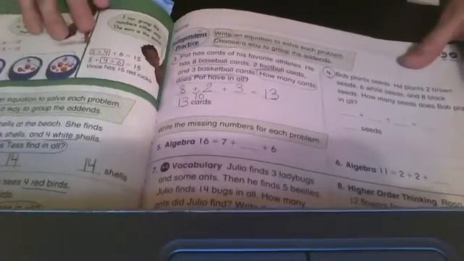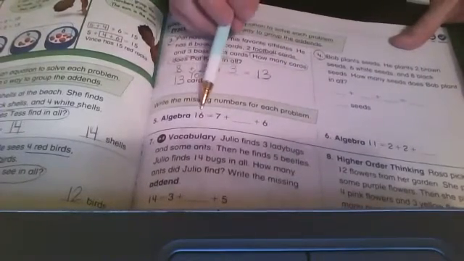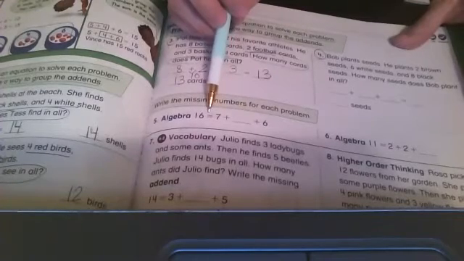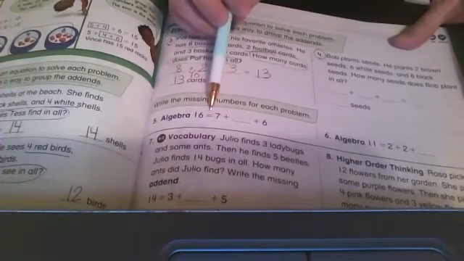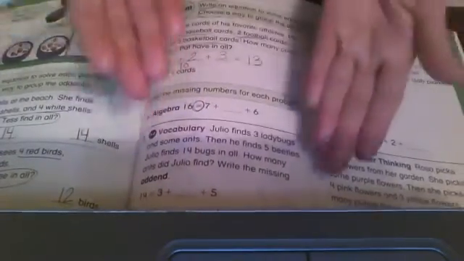Okay. Down below, it's asking us to write the missing numbers for each problem. So notice it looks a little different because that equal sign is at the beginning of the problem. But just like we've been working on this week, all we do is identify where that equal sign is, and we know it has to be the same on both sides, right? So let's take a look at number 5 together.